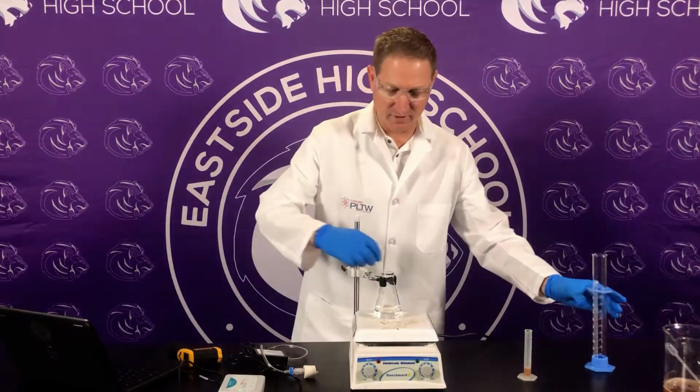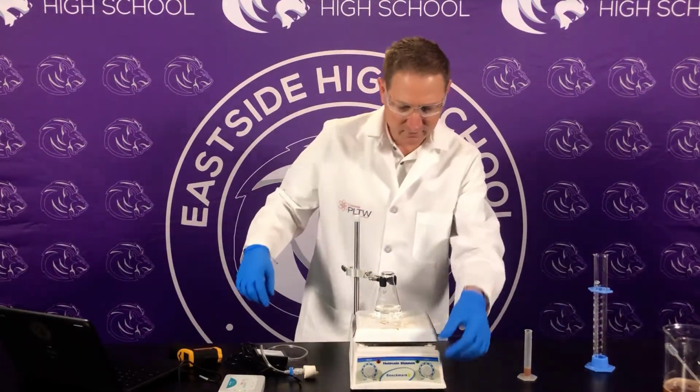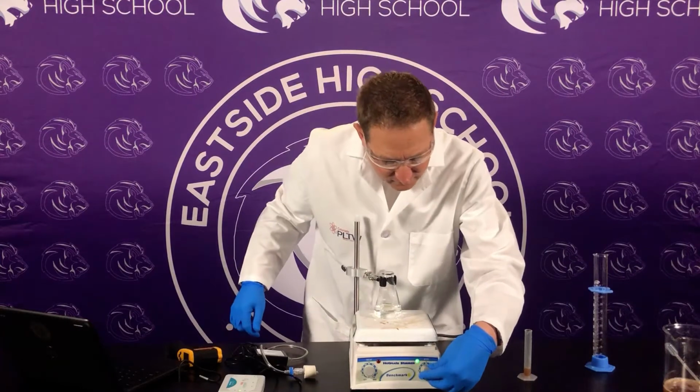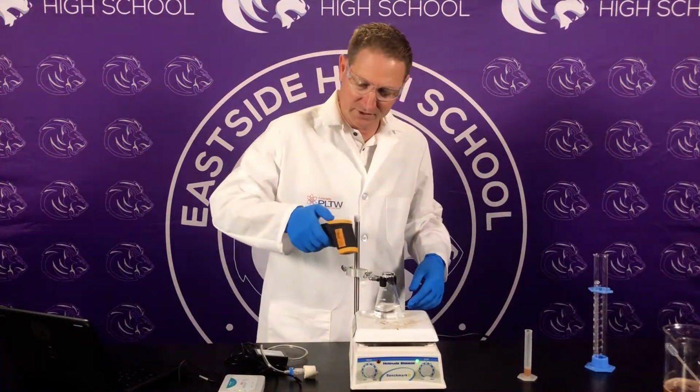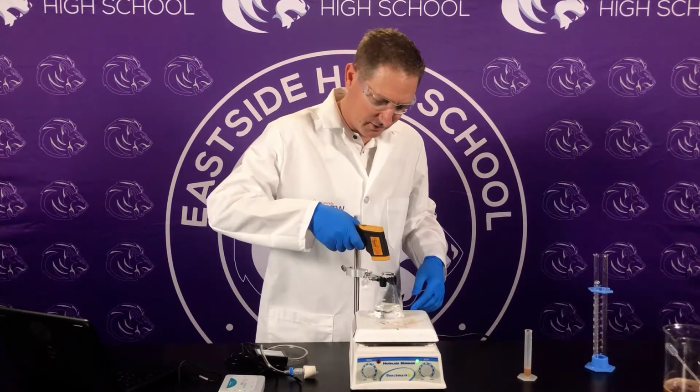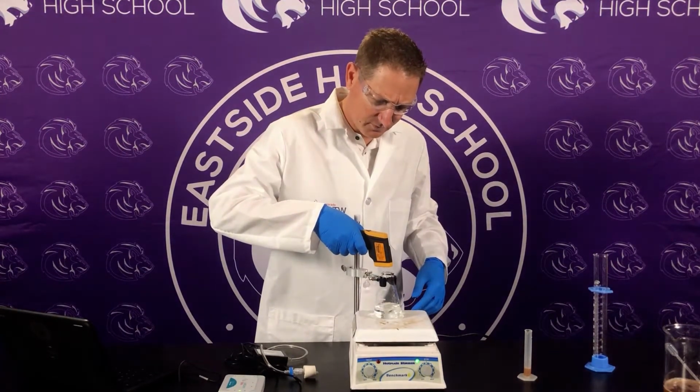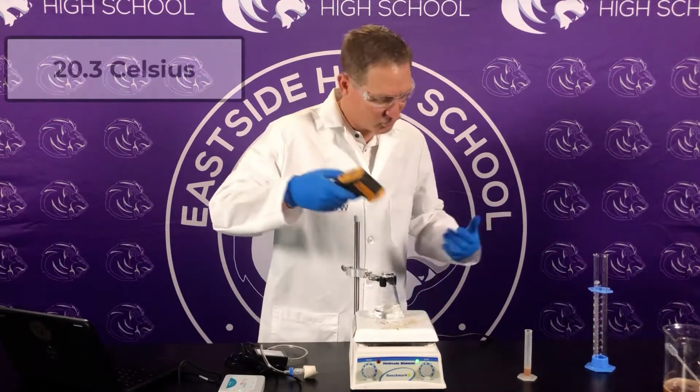Same exact thing, I'm going to put my stir bar in. I'm going to take it to 50. Let me check my temperature just to see how consistent we are here. .3.